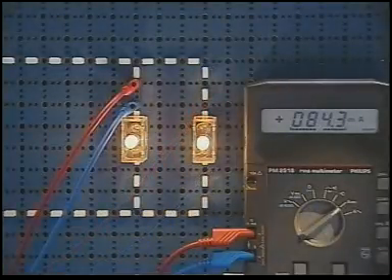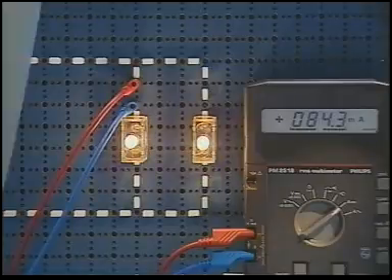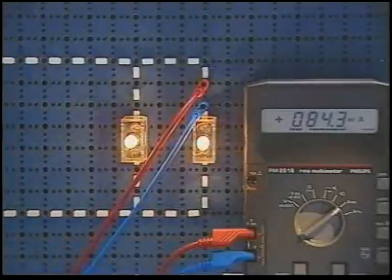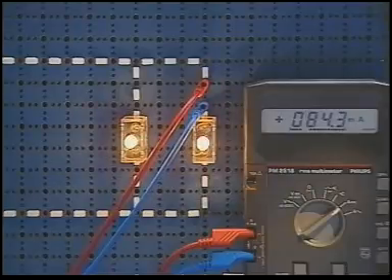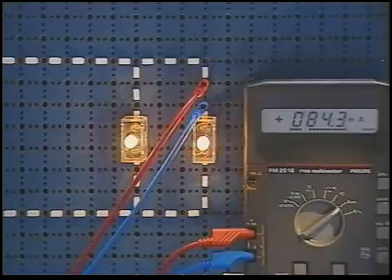And the full current flows through each lamp. Both glow brightly, as did the single lamp at the beginning of the experiment. For this reason, loads in electrical systems are normally connected in parallel.